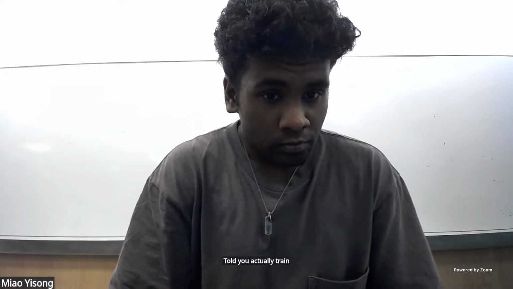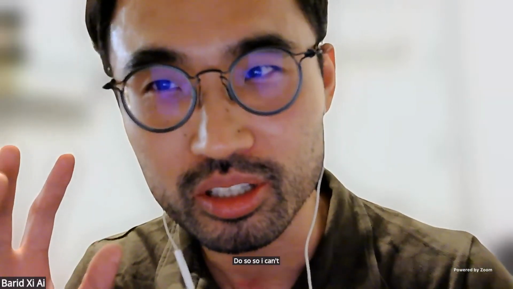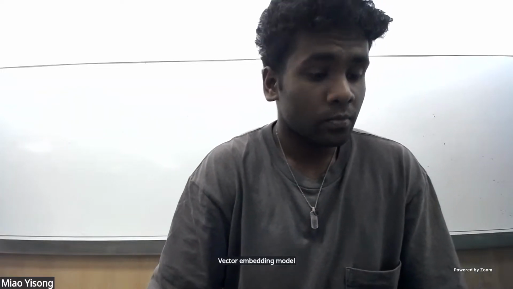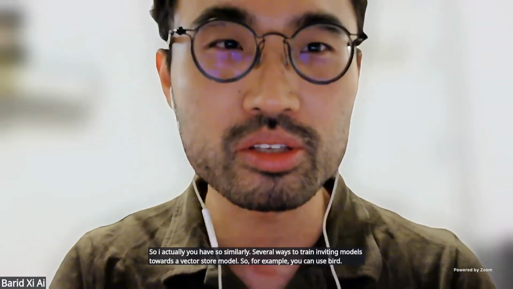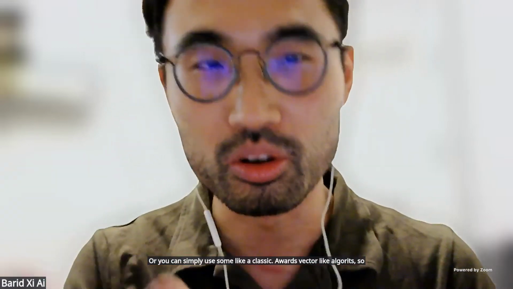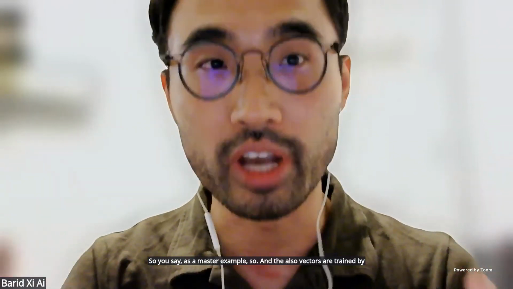Regarding the vector store, how do you actually train an embedding model? So do you mean how we can train a vector model or retrieval model, right? A vector embedding model. So actually you have several ways to train embedding models. For example, you can use BERT, or you can simply use classic word vector algorithms. In my example, the mouse example, all the vectors are trained by the word-to-vec algorithm.